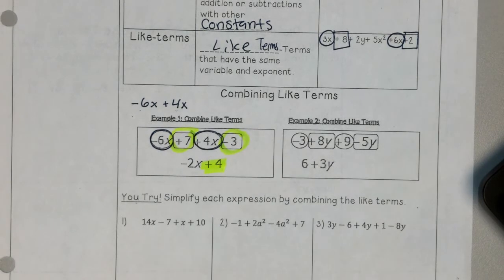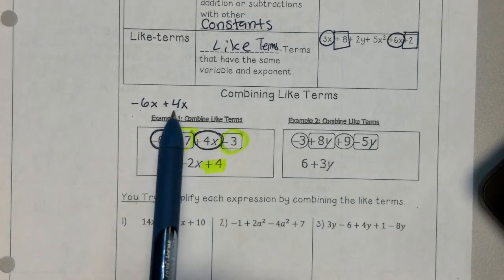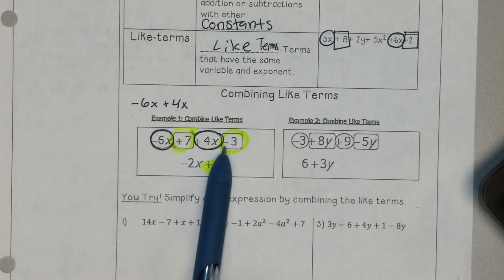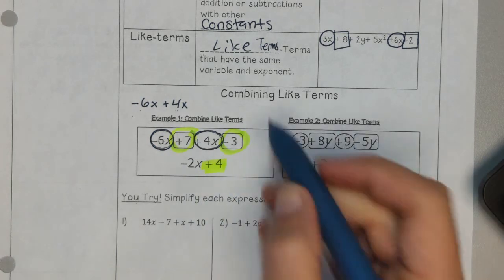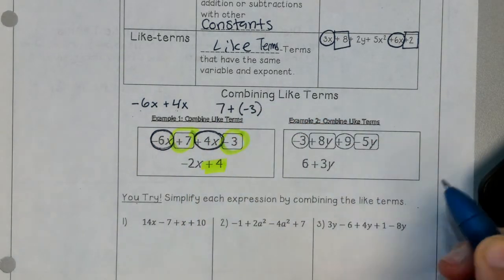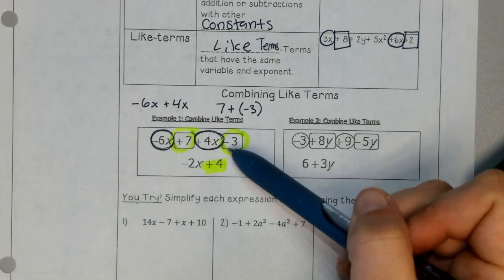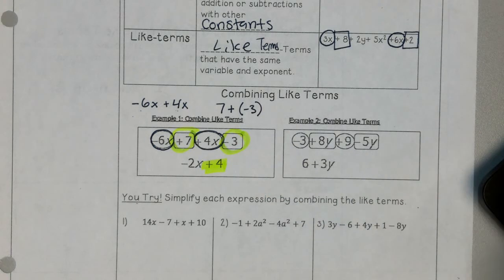Yes, Sophia? So you add it because the 4 is being added to the 7? You add it because you are always adding. This 4 was positive, so we're adding a +4. So you wouldn't divide that. This 3 is negative. So we're going to do 7 plus a -3. So you're always adding. The sign to the left tells you if it's a positive or negative number.